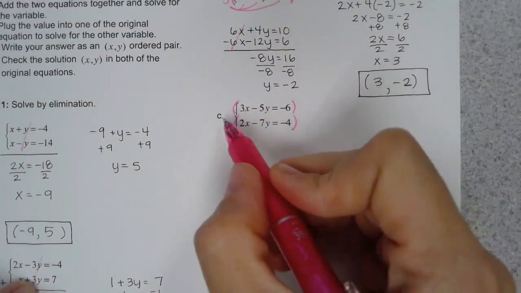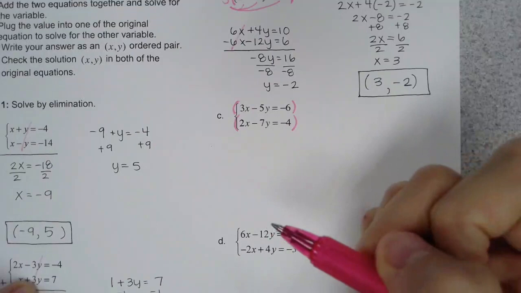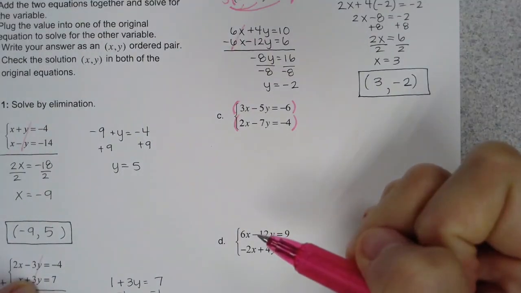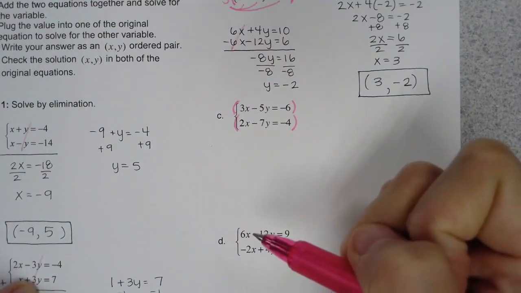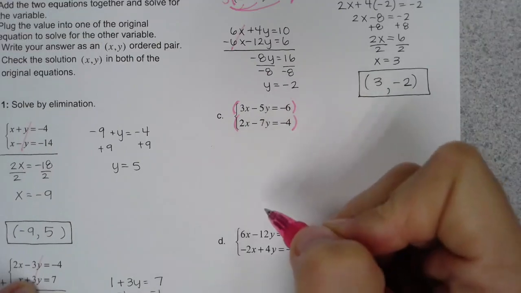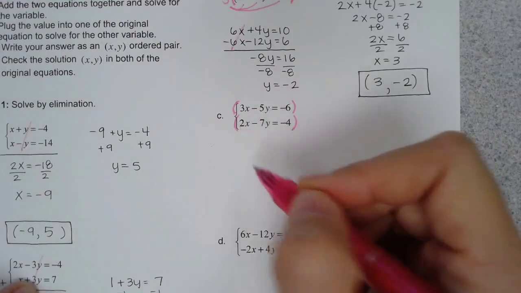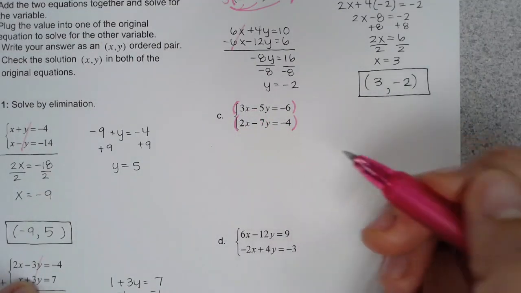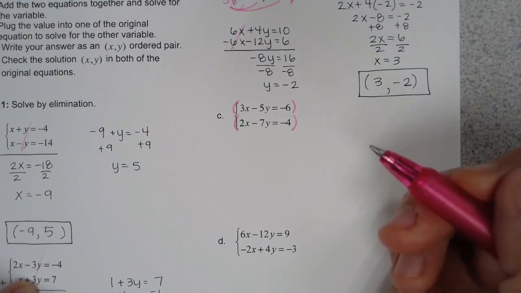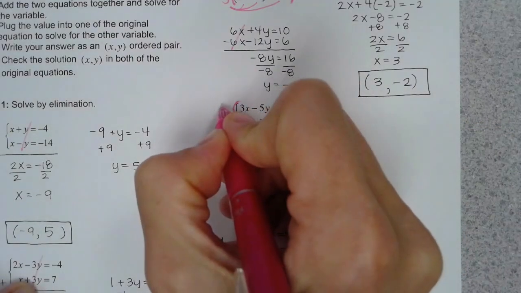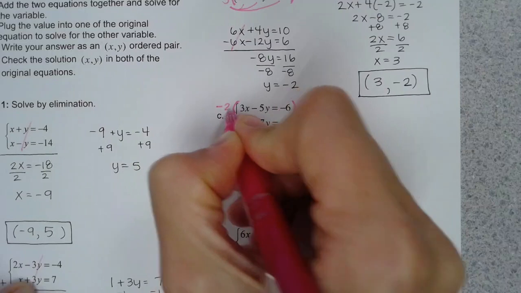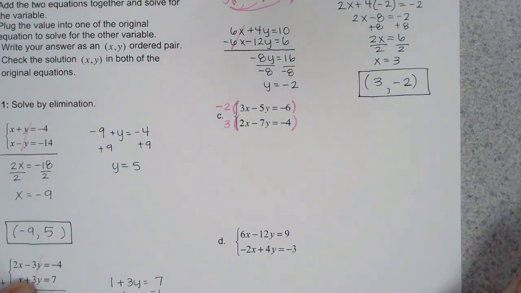So you could either make the x's be opposites or you could make the y's be opposites. Sometimes people like to pick the one that has the least amount of work. I think the numbers 7 and 5 are kind of big, so I'm going to go with the numbers 3 and 2. The smallest number that I can make a 3 and a 2 both turn into is the number 6. So I'll multiply this one through by -2, and I'll multiply this one through by positive 3.